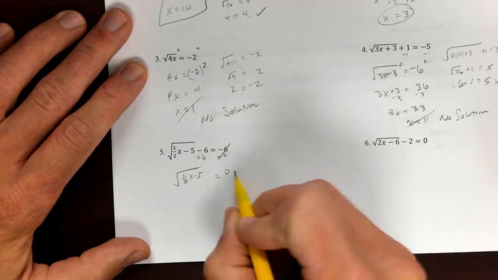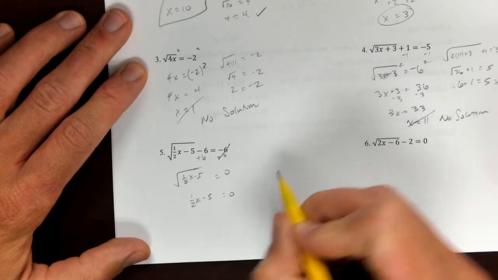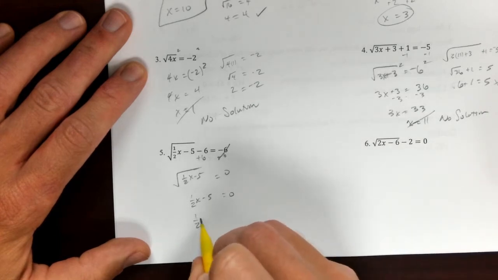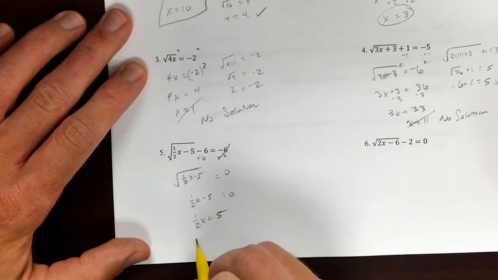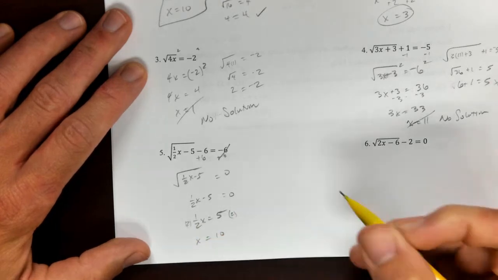Now I need to square both sides. Well, when you square a 0, you still get 0. So I've got 1/2 x minus 5. Now I'm going to add 5 to both sides. So 1/2 x equals positive 5. So x equals 10, because I'm going to multiply by 2 to get rid of my 1/2.